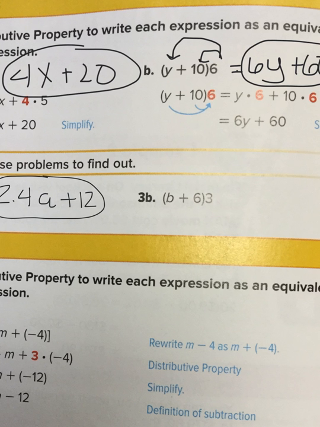3B says b plus 6 times 3. I'm going to take the 3 on the outside and distribute it in. 3 times b is 3b. 3 times 6 is 18. So my final answer is 3b plus 18.